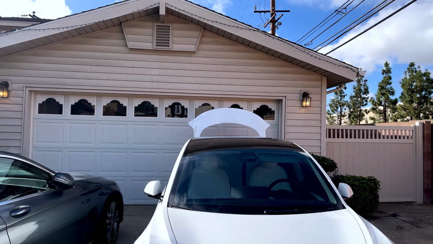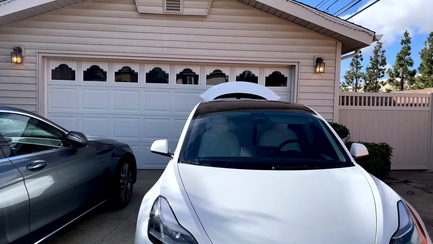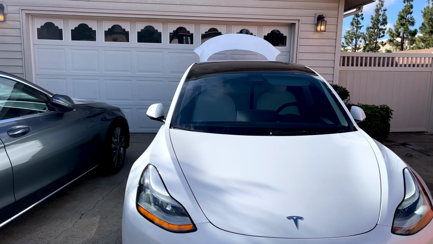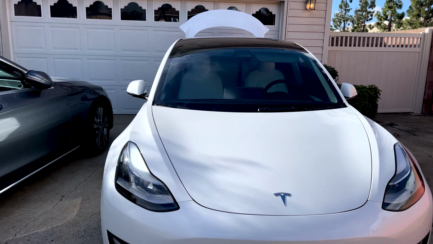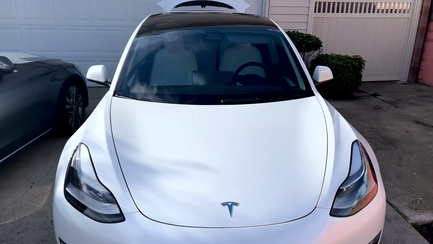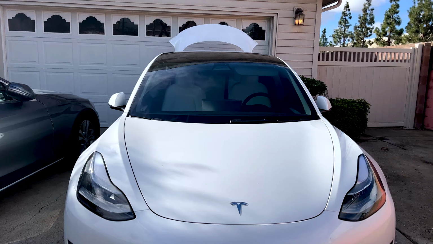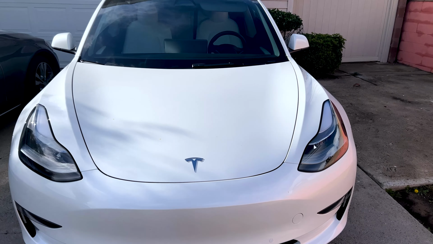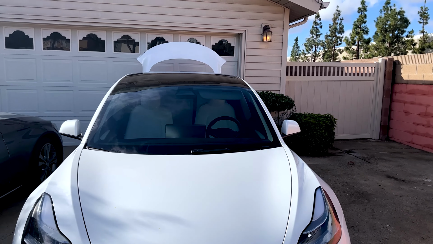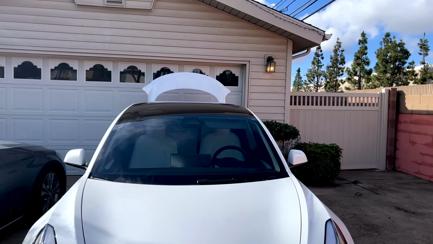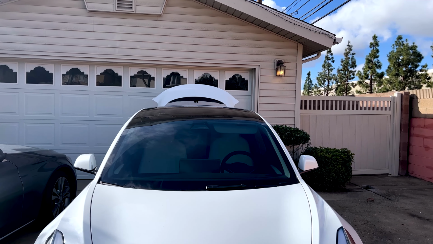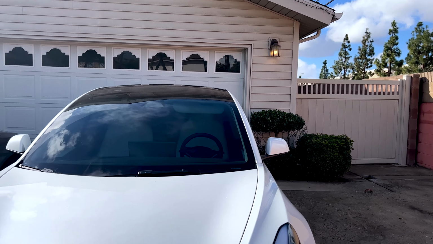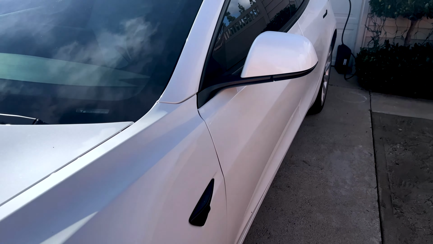Why is my truck, my truck is literally open, and the side mirrors. Ooh. Are you gonna close my trunk? There it goes. That was so extra.